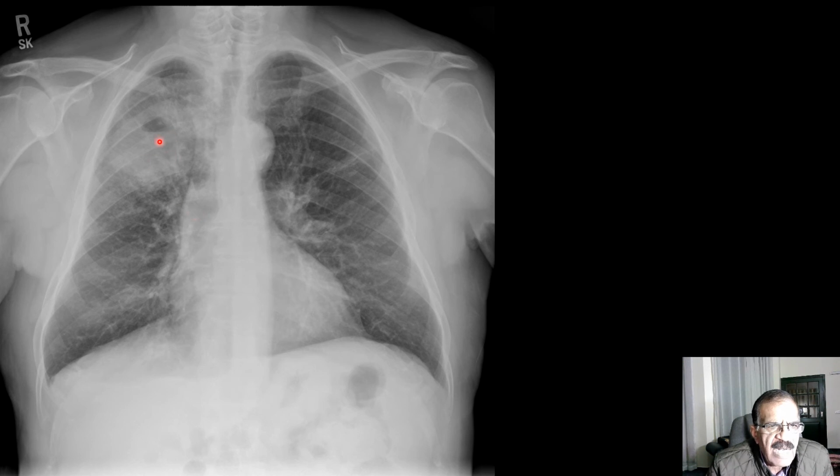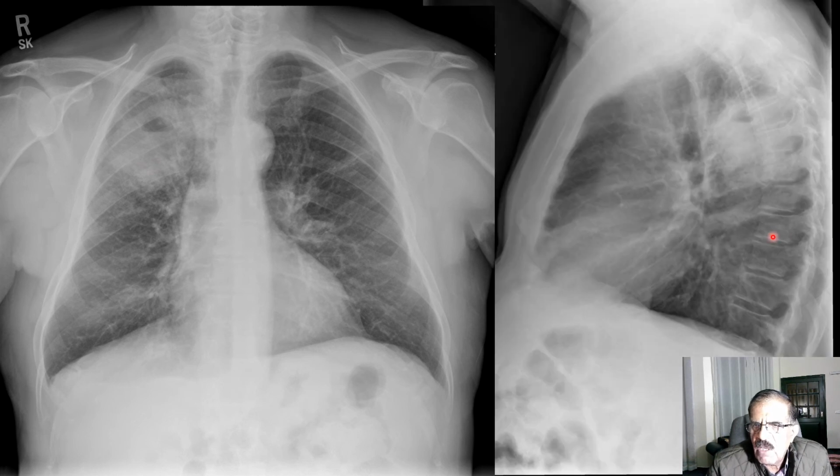Now you can't tell which part of the lung this is. Is it the anterior part or the middle part or the lateral part until you see the lateral film. Now if you see the lateral film, we know that this is in the posterior part. This is an opacity corresponding to this one, and there is a cavity again corresponding to this one. So this is actually a rounded mass with secondary cavitation, very suggestive of lung cancer.